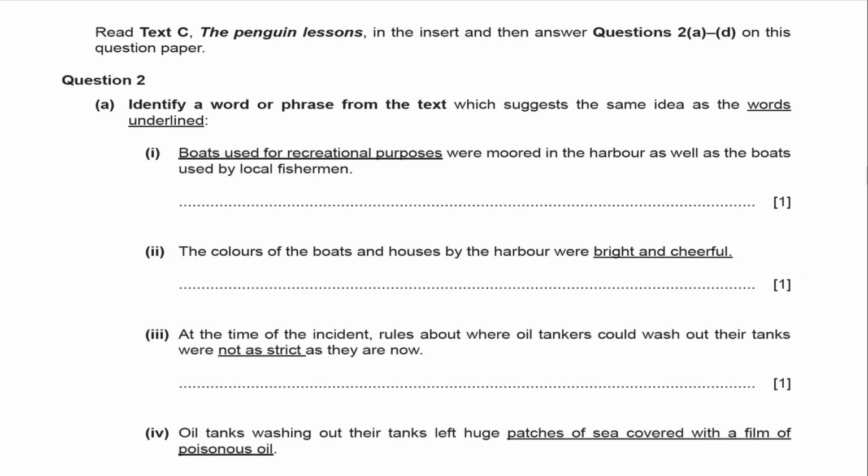Now, it's really important that you do not throw any marks away here. What you need to do is identify a word or phrase from text C, so that is the story, the fiction piece at the end, which suggests the same idea as the words underlined. You will not find these phrases in the story. They have been written. You need to find words or phrases which have the same meaning. You do not need to explain the meaning of these words or phrases, which quite often my students do.